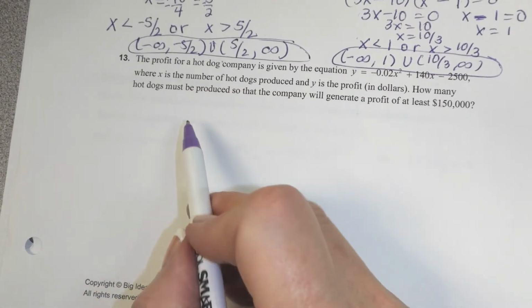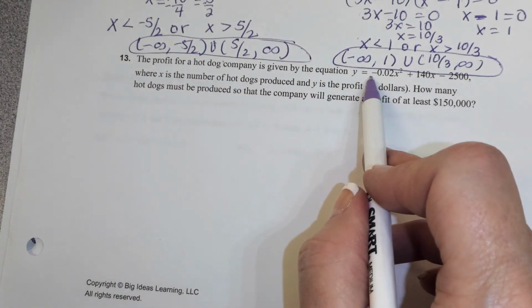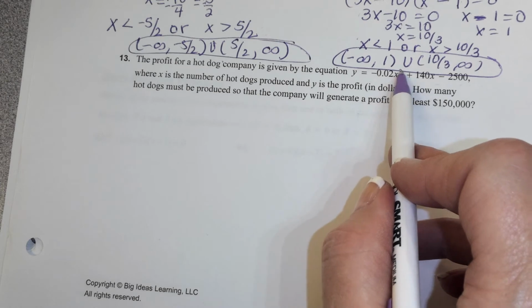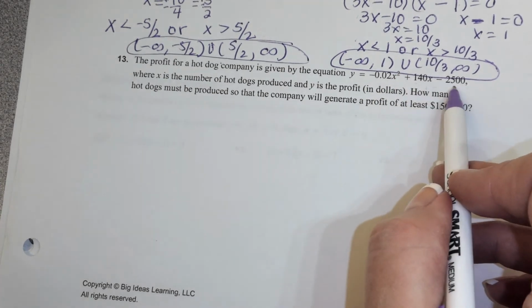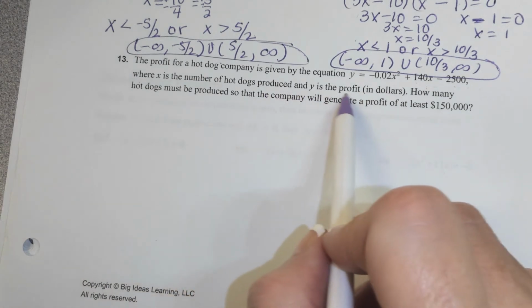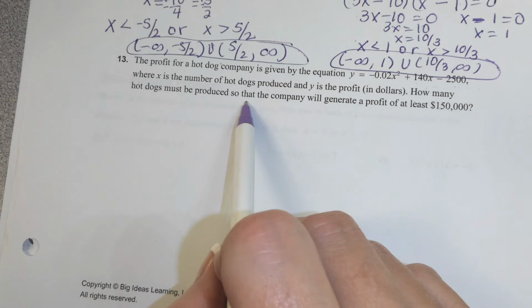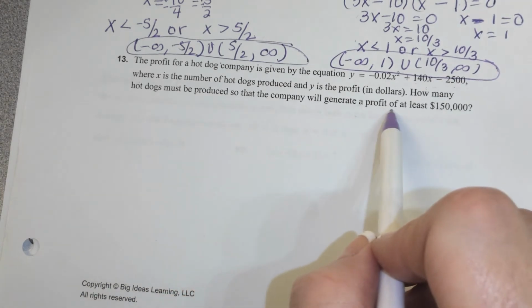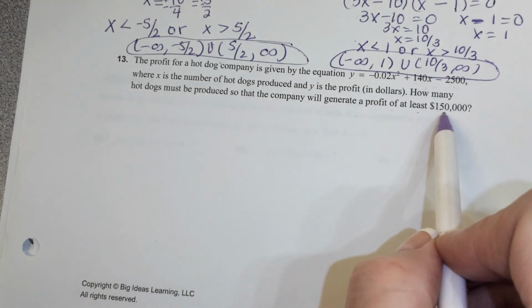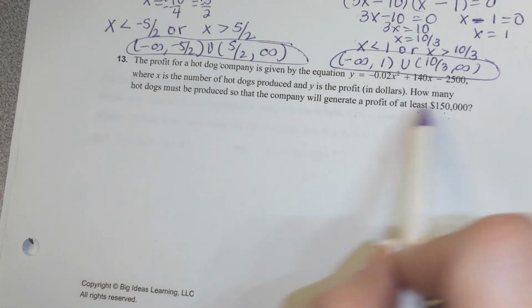All right. Last one. The profit for a hot dog company is given by the equation y equals negative 0.02x squared plus 140x minus 2500, where x is the number of hot dogs produced and y is the profit in dollars. How many hot dogs must be produced so that the company will generate a profit of at least $150,000? All right, so we want to make at least 150.